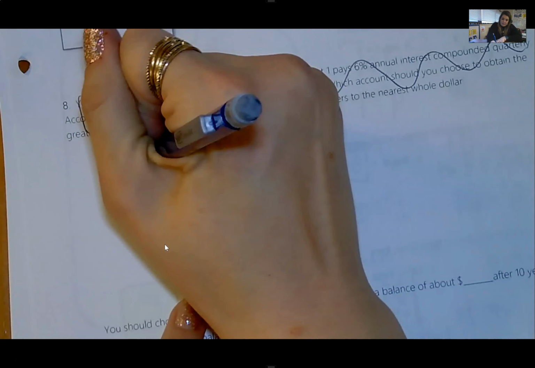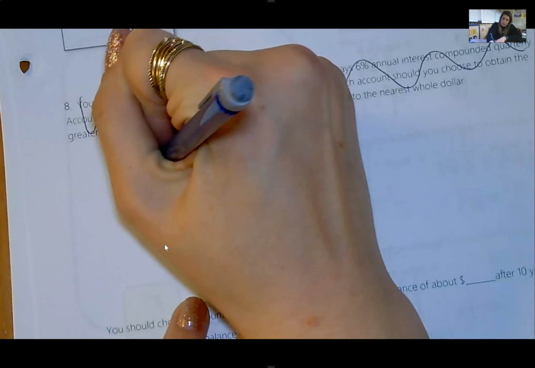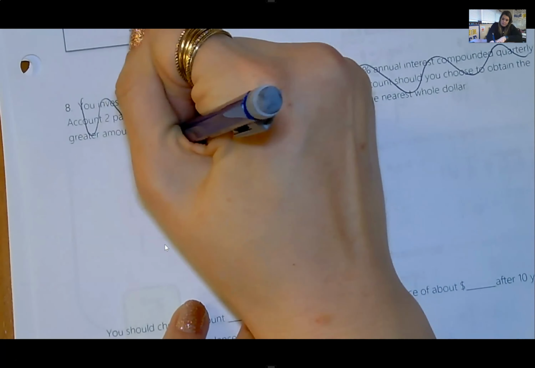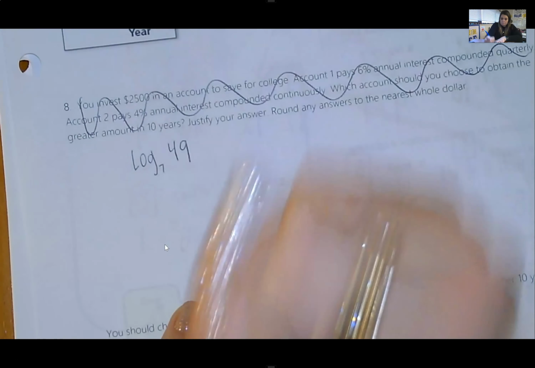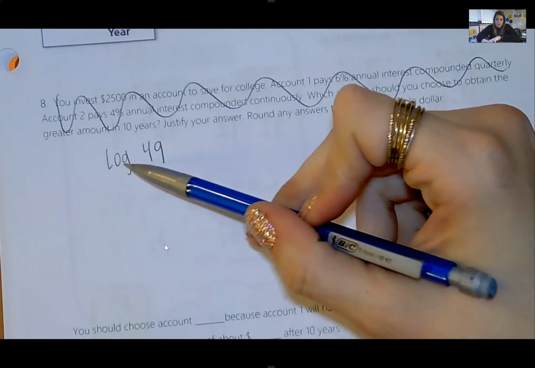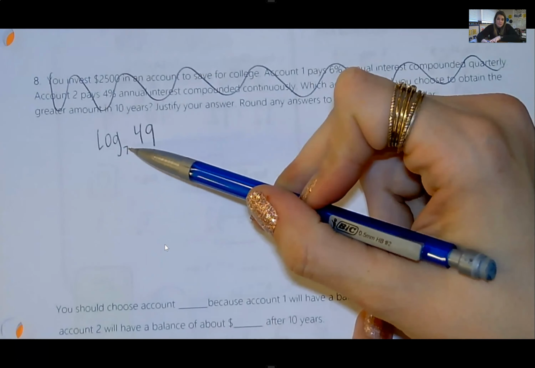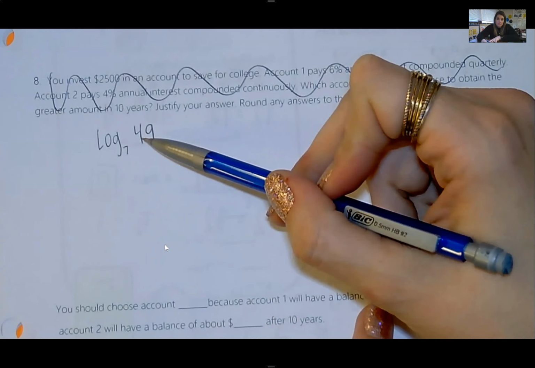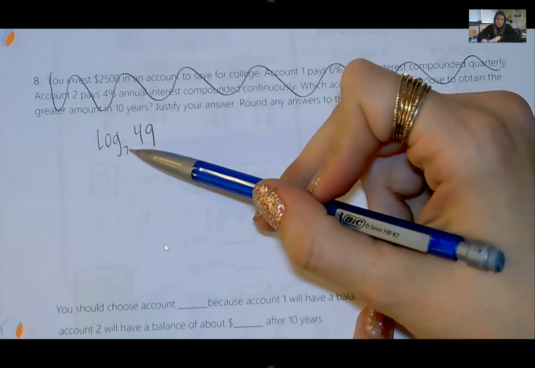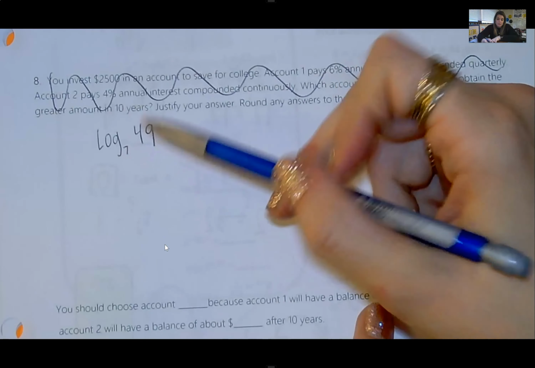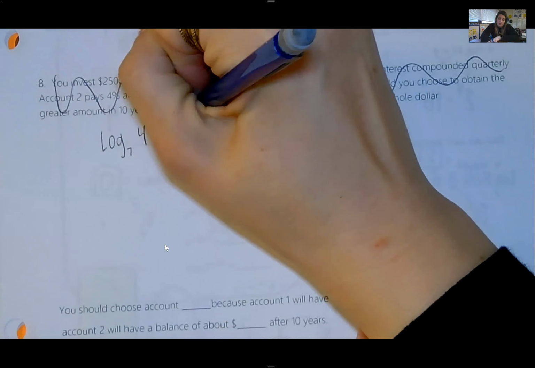Based off of last time, if I gave you the problem log base 7 of 49, what this question is asking you is, what exponent do I need to put on the 7 to get 49? And hopefully you're saying in your head 2.